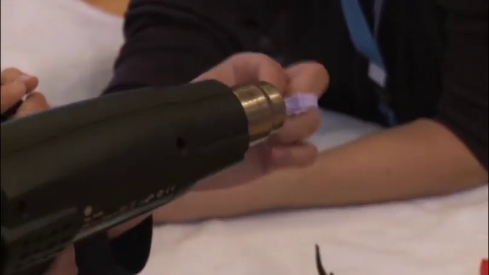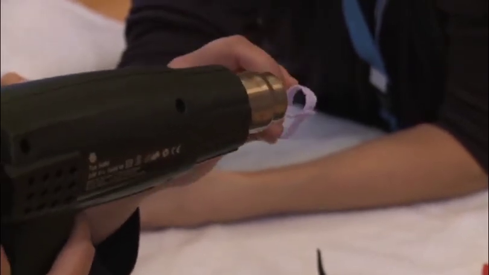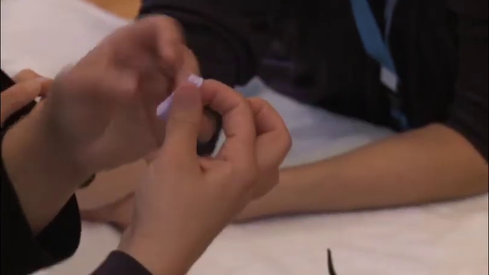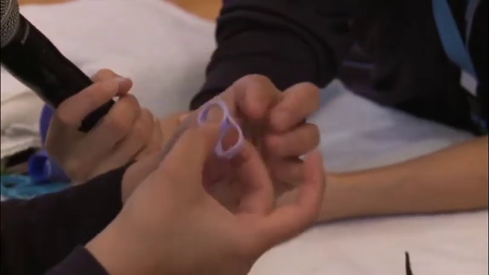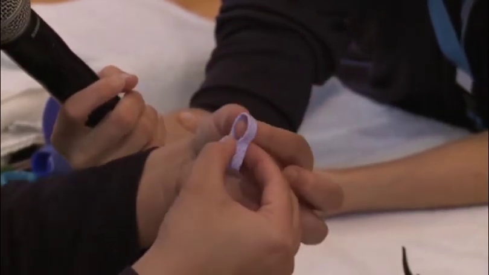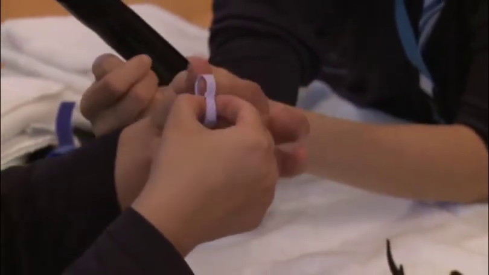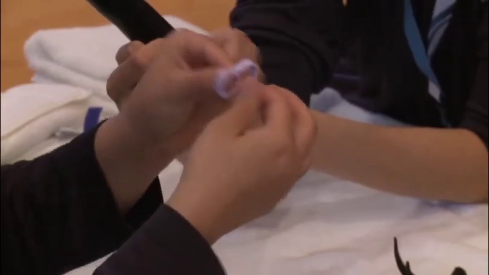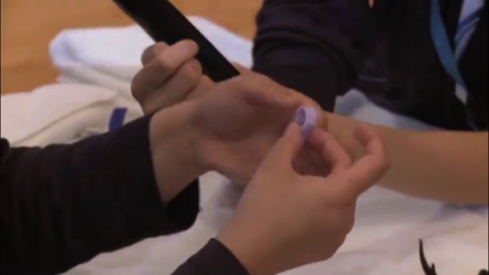Side. Second side. After, we have to wait a while because the gun is very hot, so it takes time to cool down.